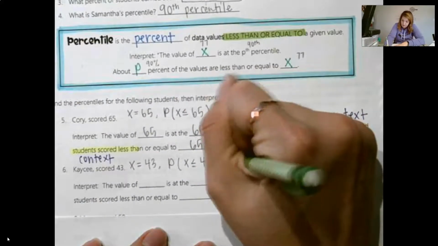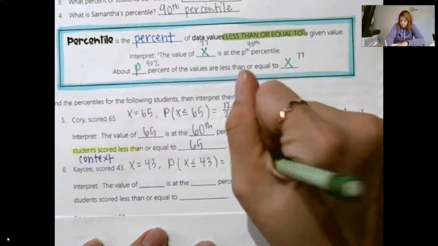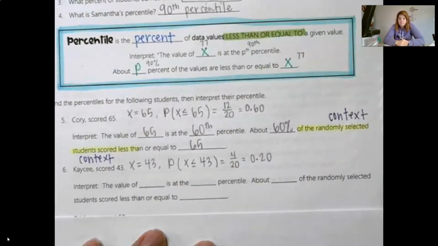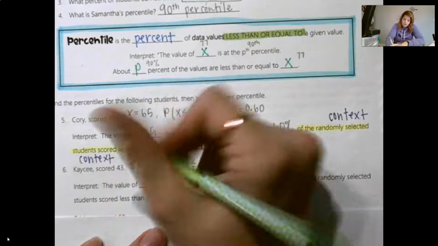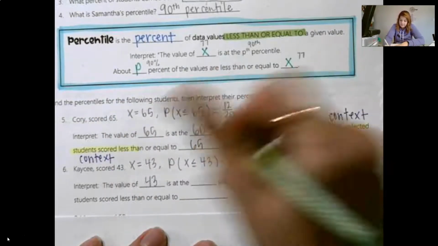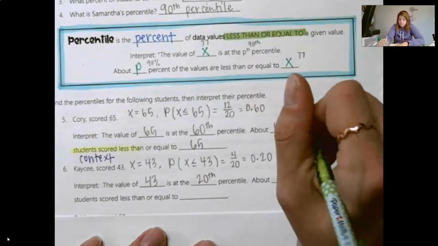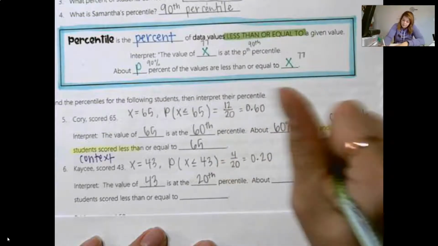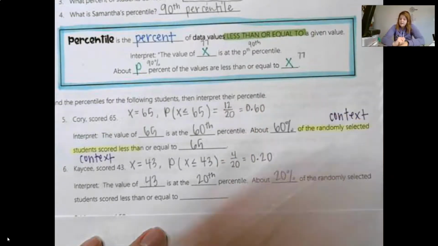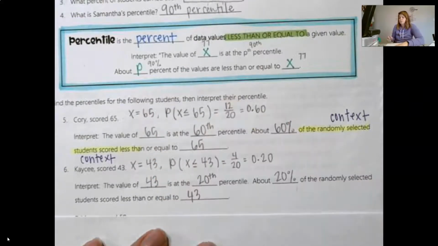So 4 out of 20 gives you a percent of 20%. So now we interpret. The value of 43 is at the 20th percentile. About 20% of the randomly selected students scored less than or equal to 43.